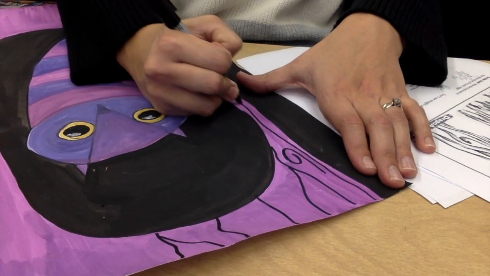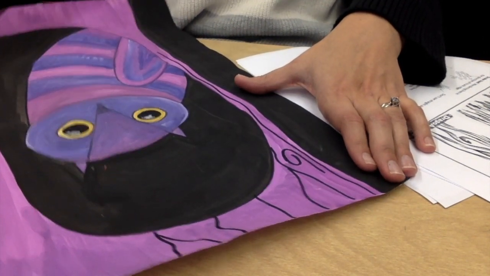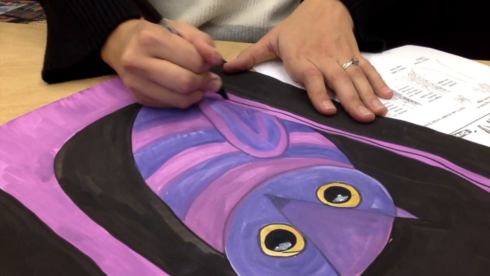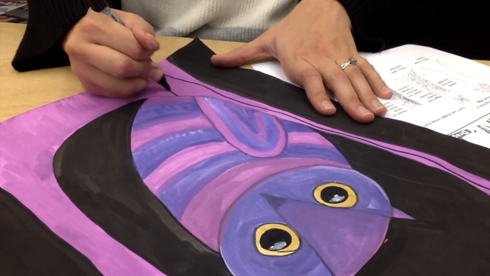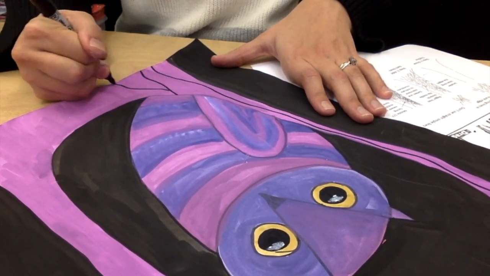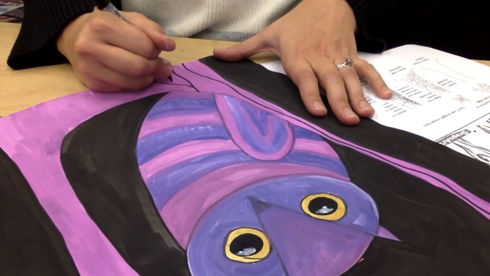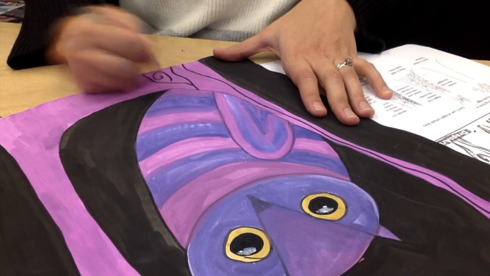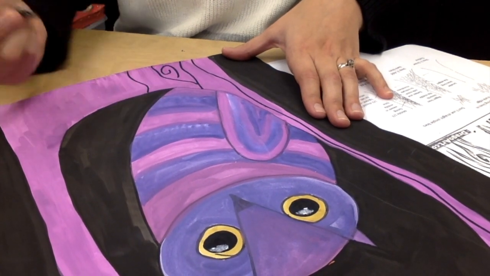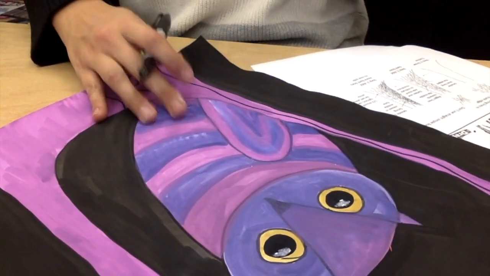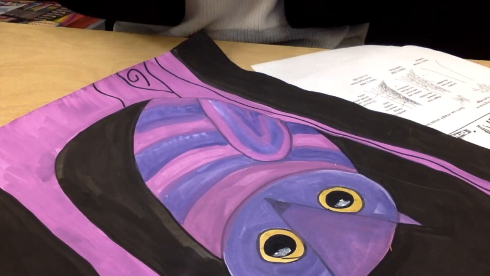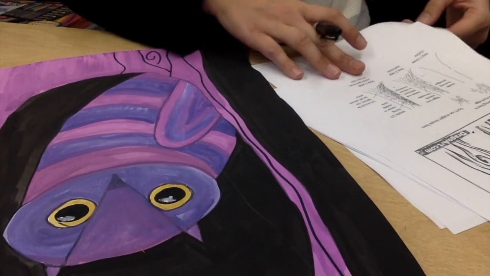Right now my tree just sort of looks flat. So I want to make my tree look more like a tree. And in order to do that, I am going to add these lines. So I'm going to do that, and I'll show you kind of what that looks like in a minute when I finish. And now let me move on to the owl.